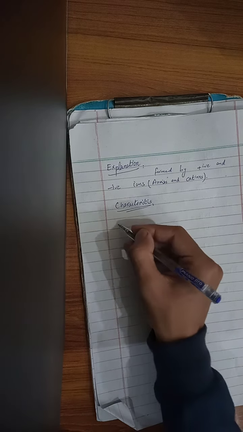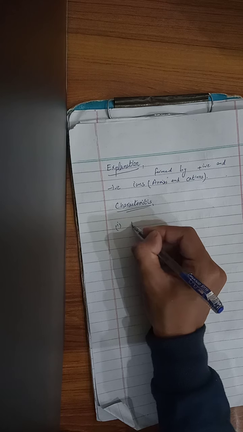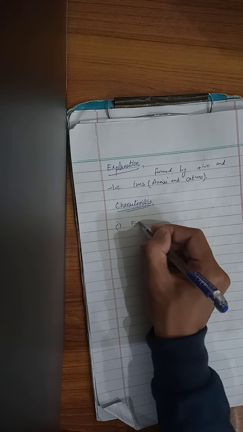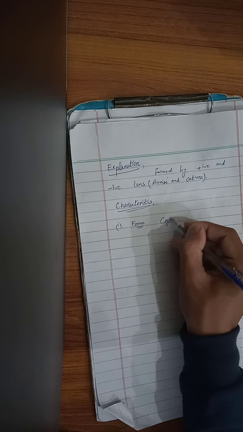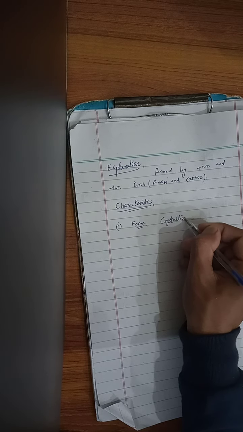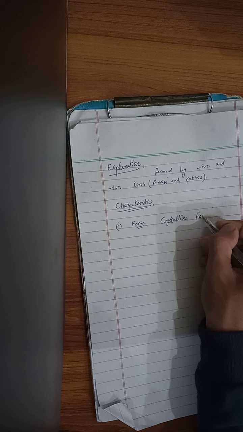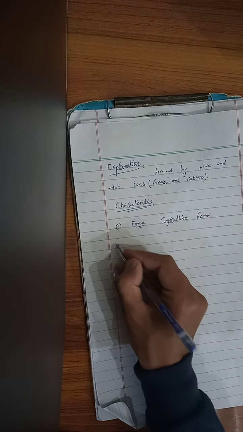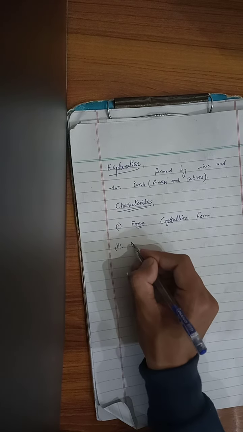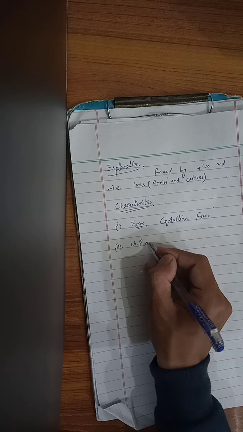When we are talking about salts, what are the general characteristics? First of all, very important, crystalline form. Then melting and boiling points.